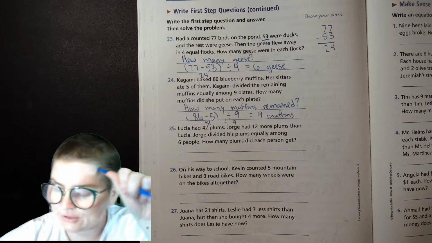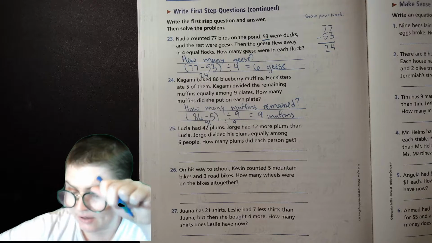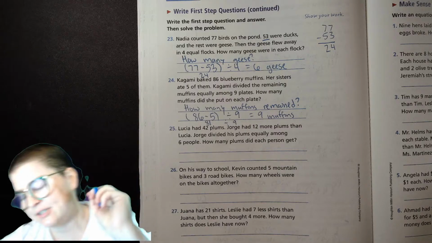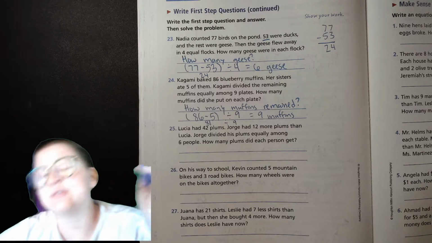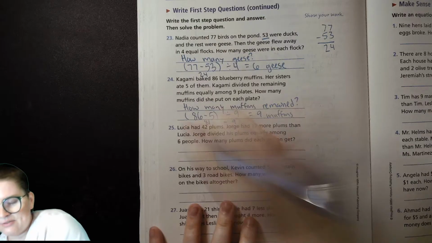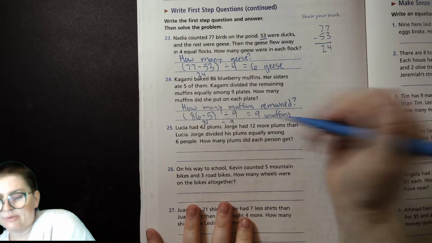Lucia had 42 plums. Jorge had 12 more plums than Lucia. Jorge divided his plums equally among 6 people. How many plums did each person get? So do we know how many plums Jorge even has? No, right? So first, we have to figure out how many he has. So he has 12 more than Lucia.